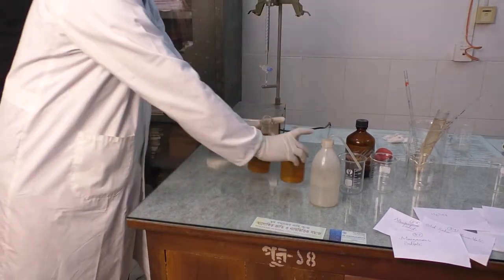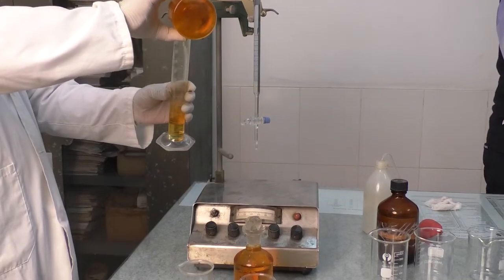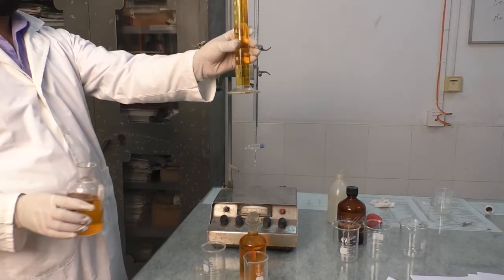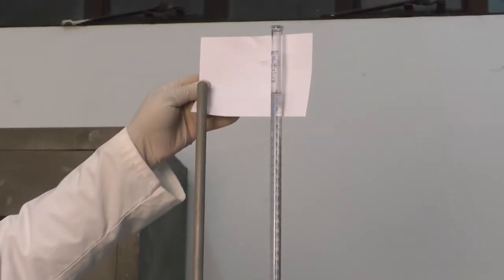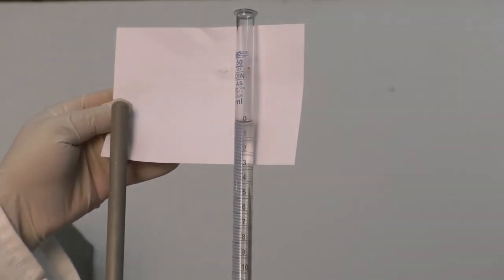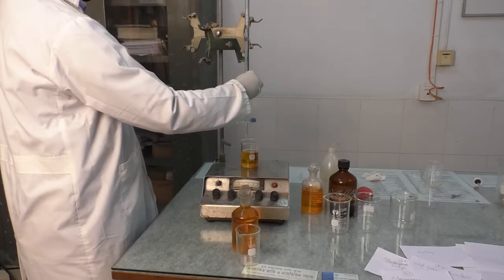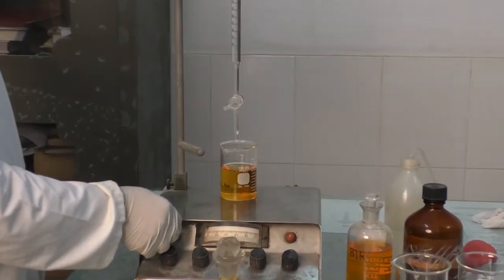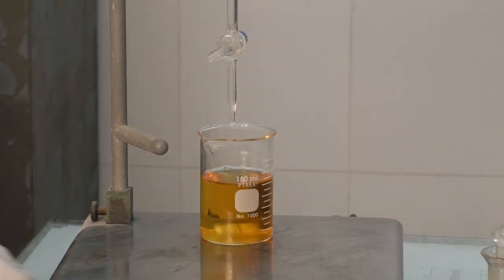The solution will then be kept at rest for 5 minutes. After 5 minutes, we will withdraw 100 milliliters of solution and take it for titration. After taking the initial burette reading, we will start adding 0.025 normality sodium thiosulfate drop by drop from the burette until the yellow color almost disappears.